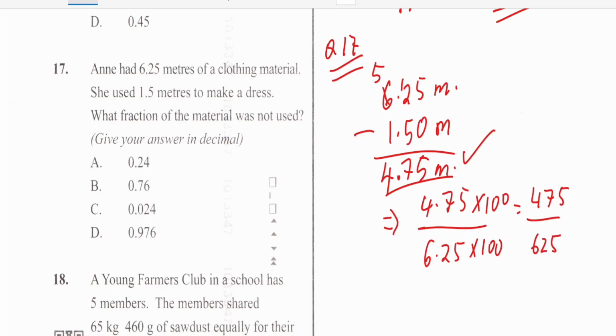Okay. But now for us to simplify this one, it requires us to write it in decimal. So let's do it this way. So 475 divided by 625. Now 625 cannot go into 475. So add 0 and add the 0 point.